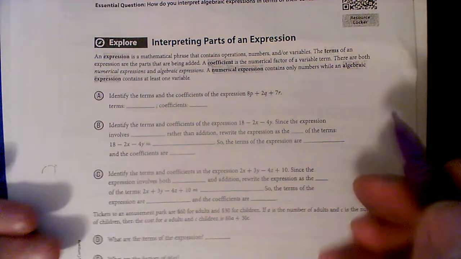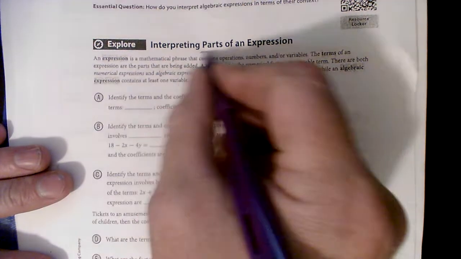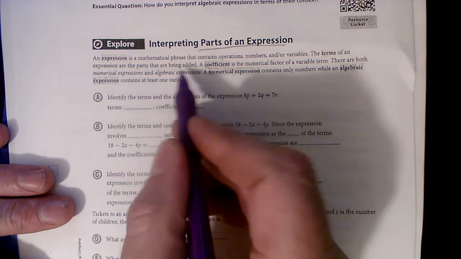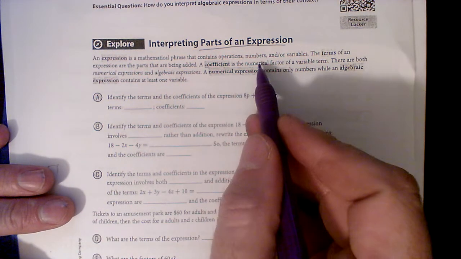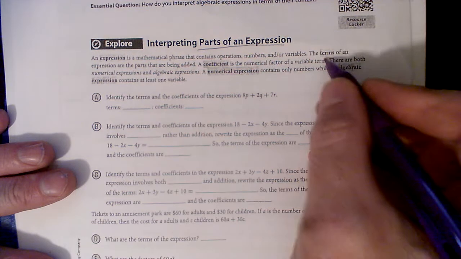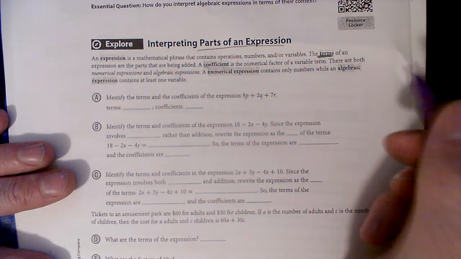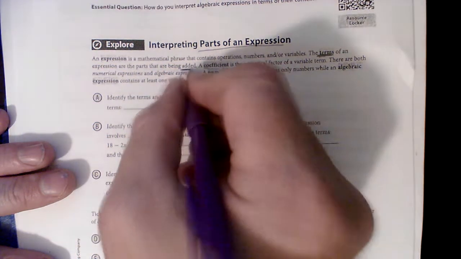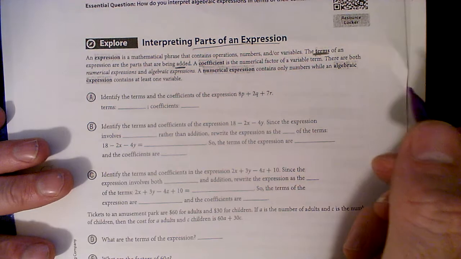Okay, this first part is about parts of an expression. An expression is just a math phrase that contains operations, numbers, and/or variables. Terms of an expression, so there's our first vocab word, are the parts that are being added. And it could have been subtracted as well.